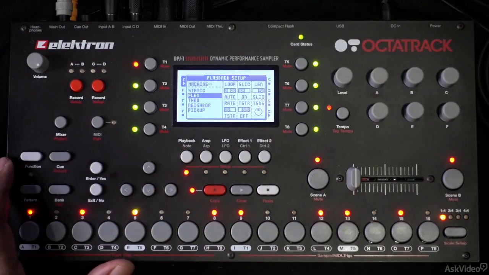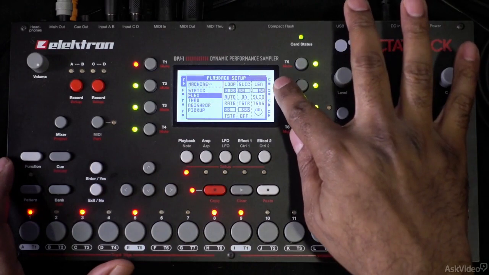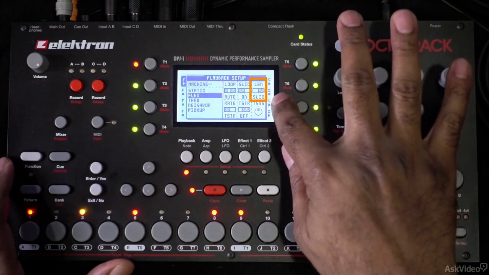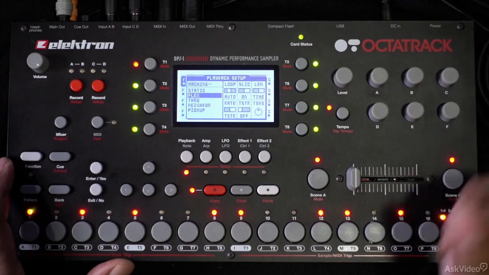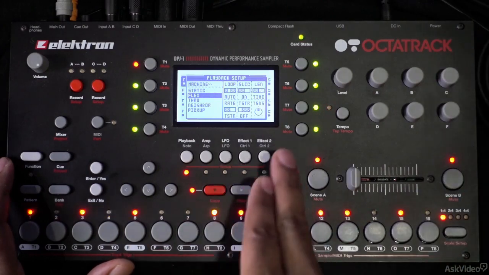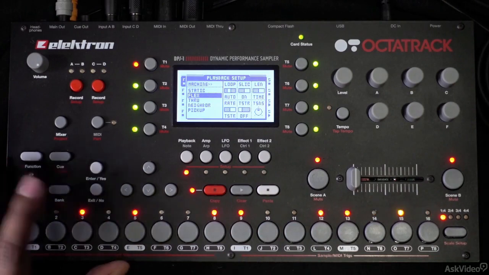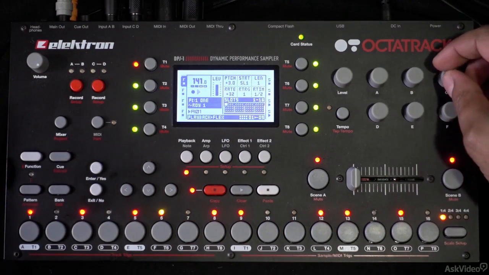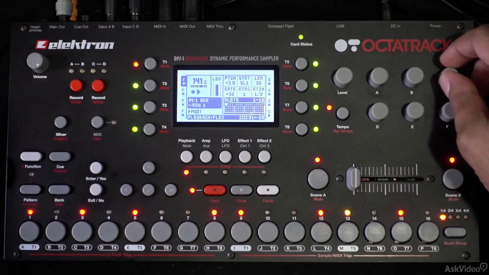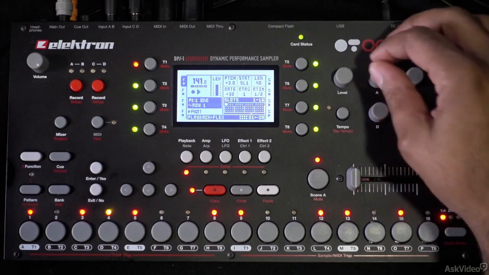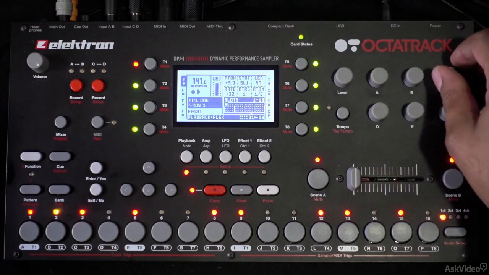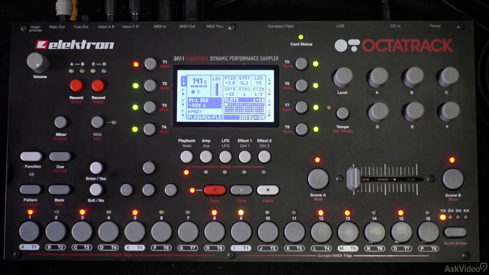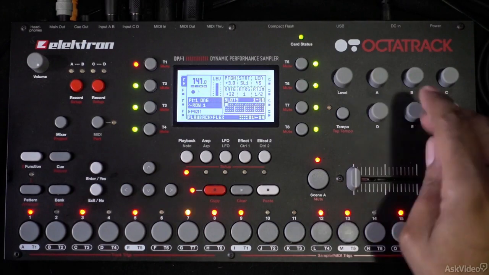Now, if I double tap the playback button here, I see it says length, and then underneath that, it says slice. If I adjust this knob here, knob C, it'll change it so that now the length is for a length of time. How long does each slice actually play for? Let me back out of here, and I can increase the length parameter. And with the level here, I can adjust the track level. That's actually pretty interesting.